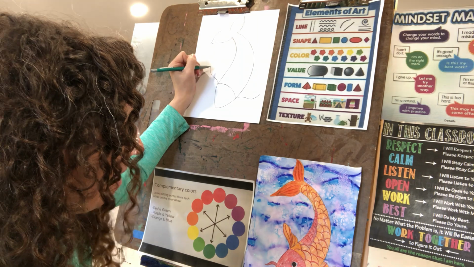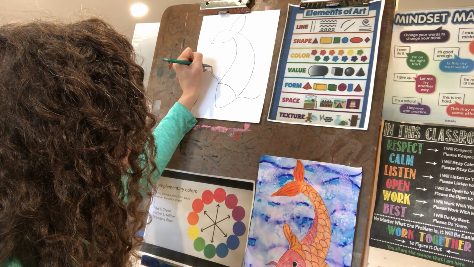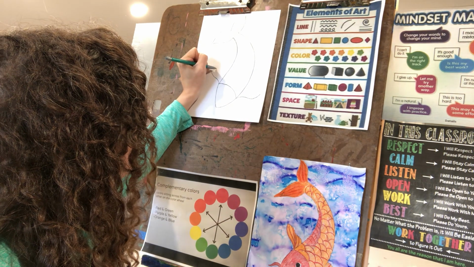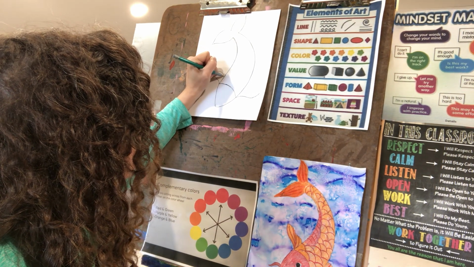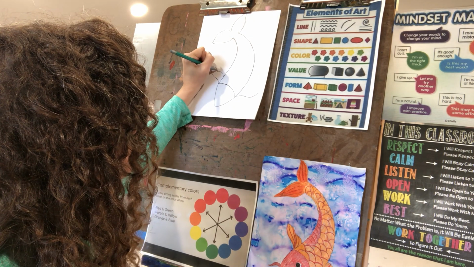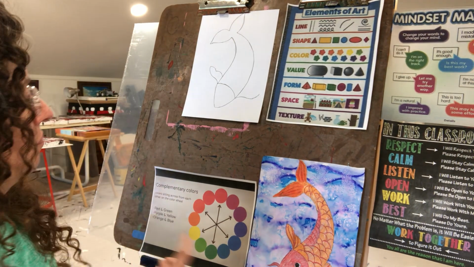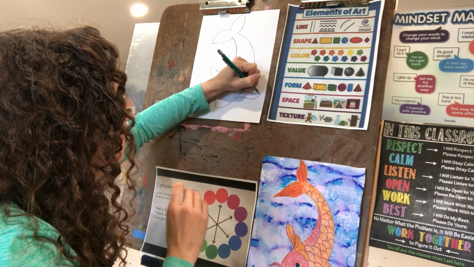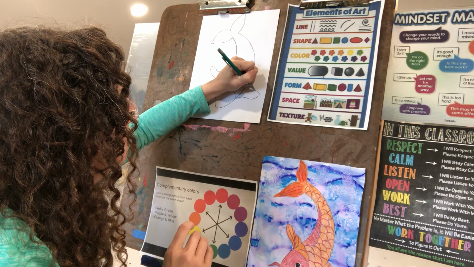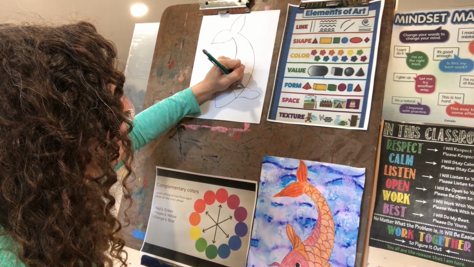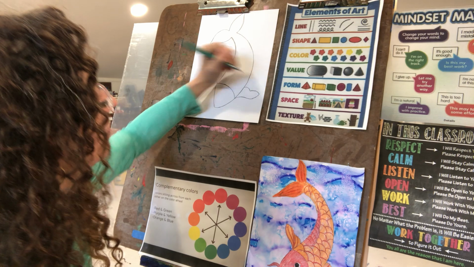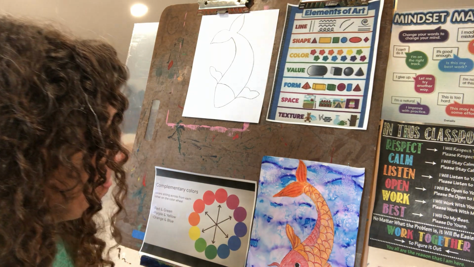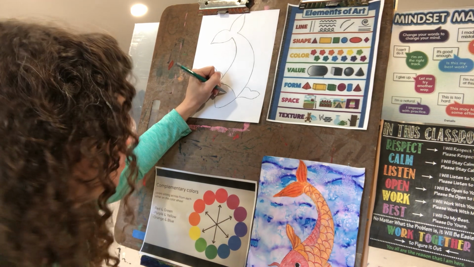Okay, and now I'm going to make a curved line kind of bumpy. Two or three bumps across. One and two. And over here I'm going to do the same. I'm going to add one and two across and connect. Okay, great.